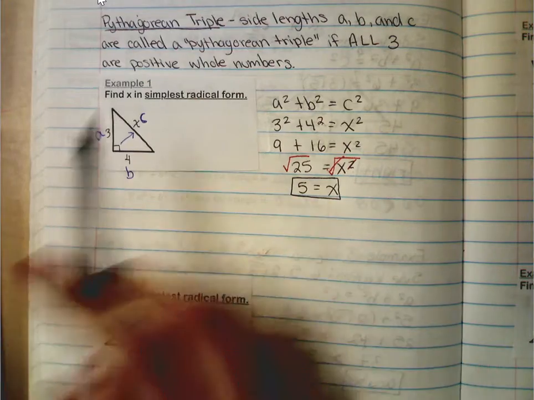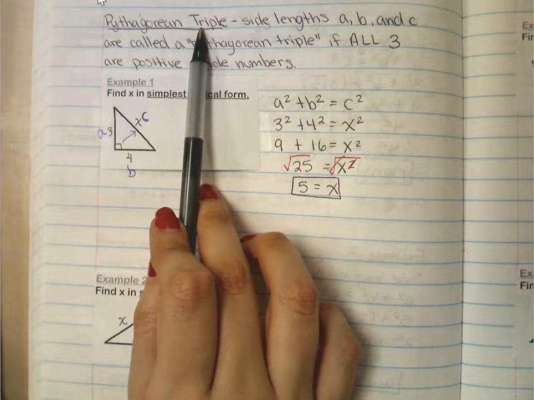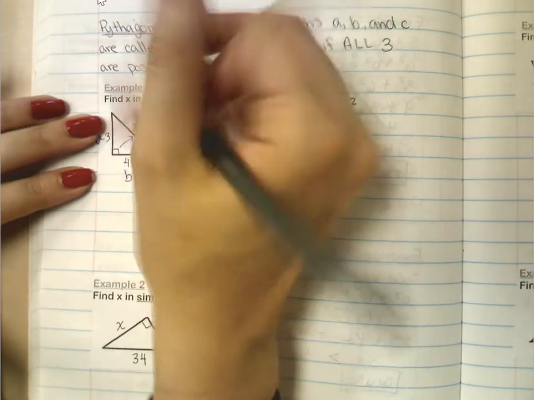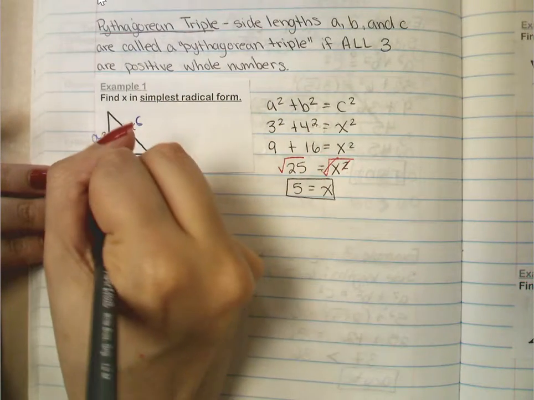Then there's one more thing. A Pythagorean triple is when all 3 sides of your triangle are positive whole numbers, so I'm going to write it out for this one.